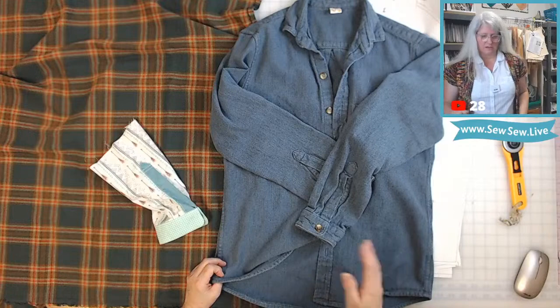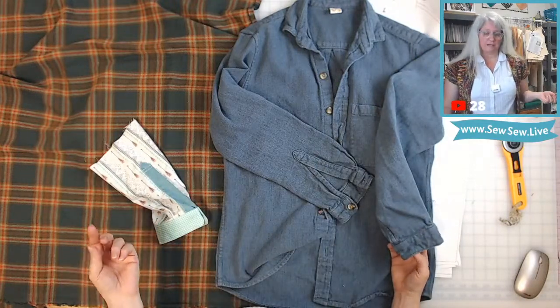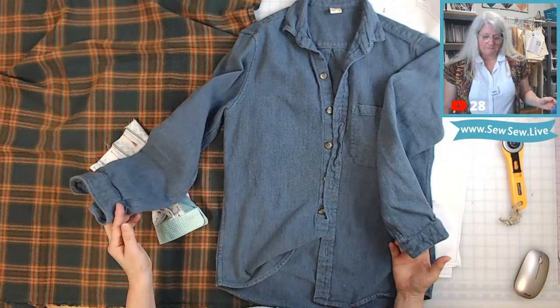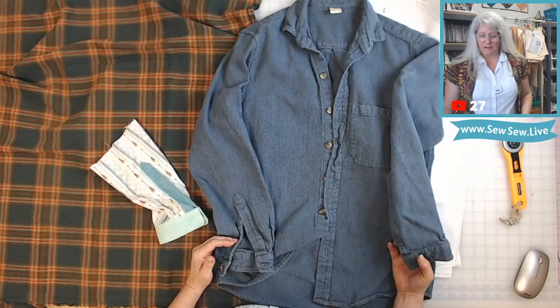very similar to any women's button-up you have, like the Archer by Grainline, which I've made a few times. Let's see, what's the difference? I mean, it buttons left over right.